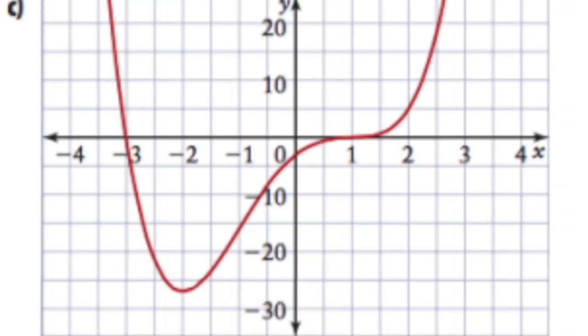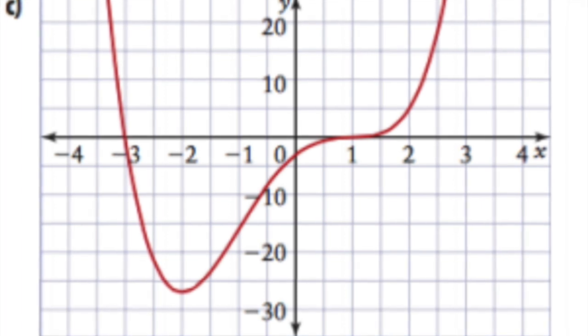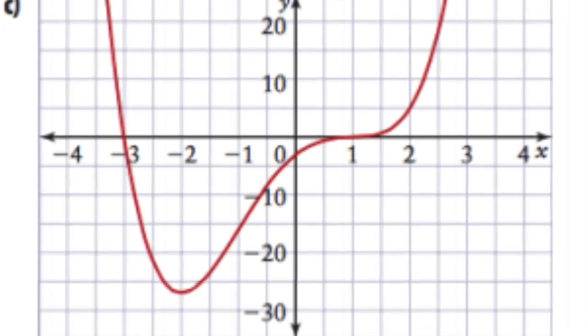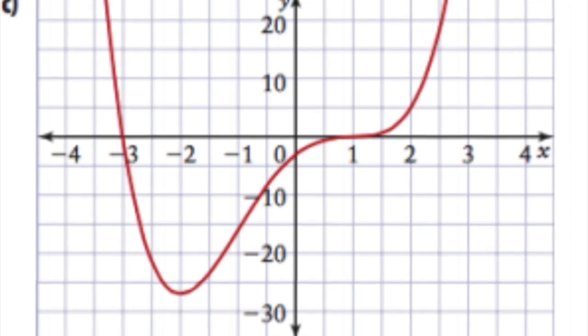For graph C, it has both order 1 and order 3. When we look at the graph, we can tell that there are two x-intercepts.